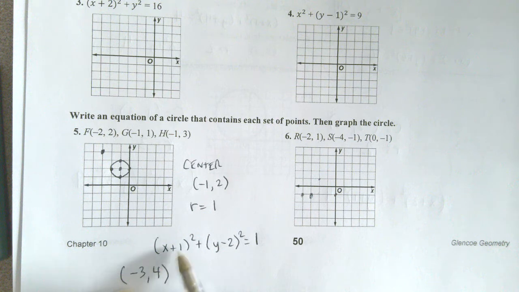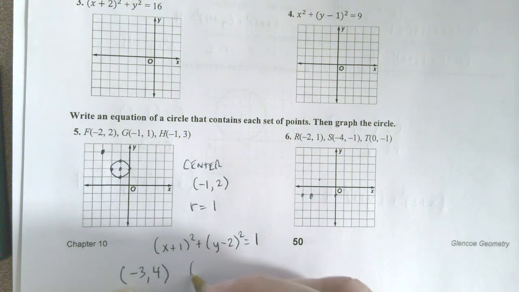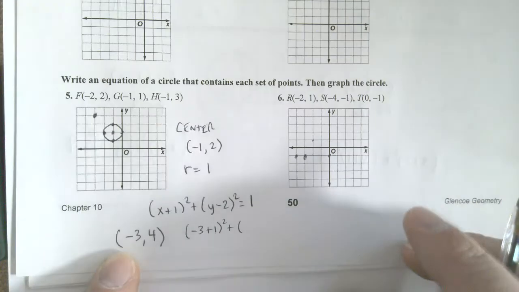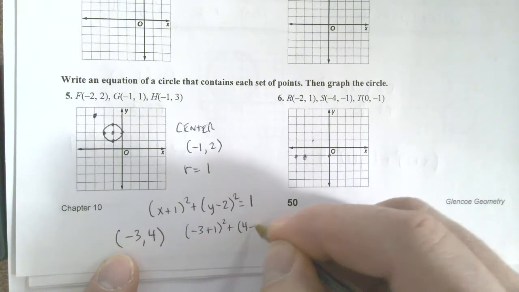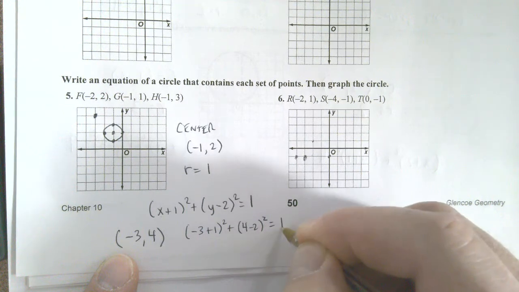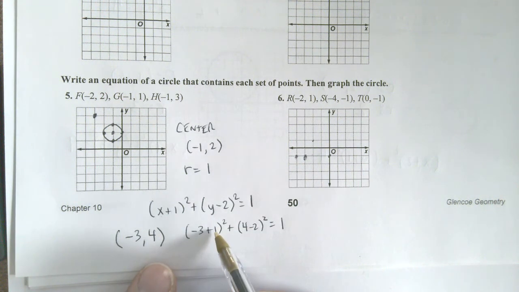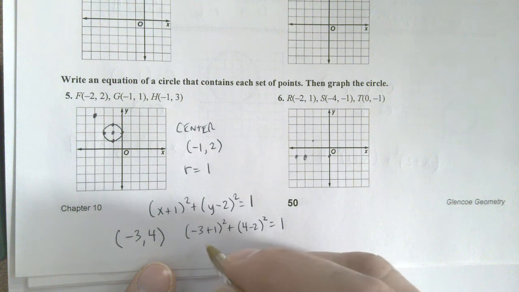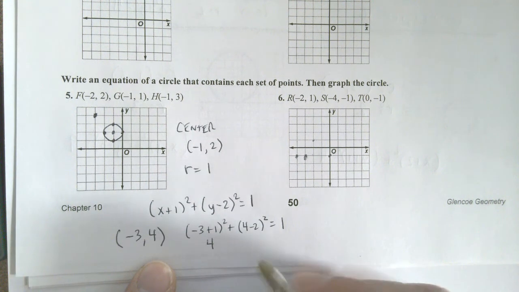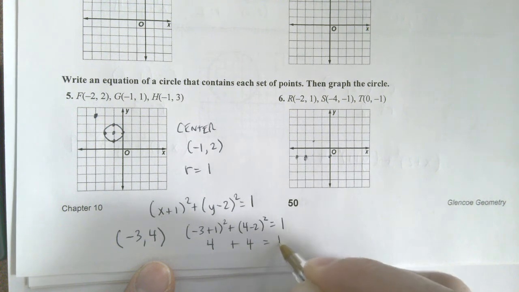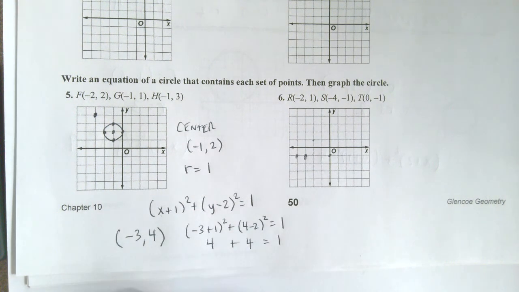So if I plug this coordinate in, if I said, okay, negative 3 plus 1 squared plus 4 minus 2 squared, does that equal 1? Well, negative 3 plus 1 would be negative 2 squared, which is 4. 4 minus 2 is 2. 2 squared is also 4. Does 4 plus 4 equal 1?